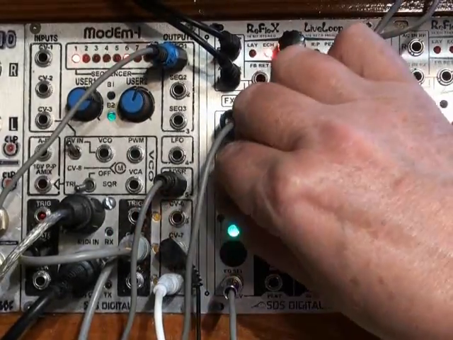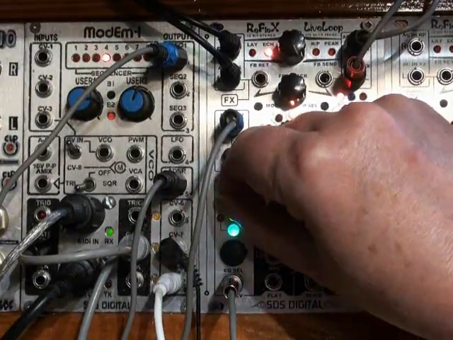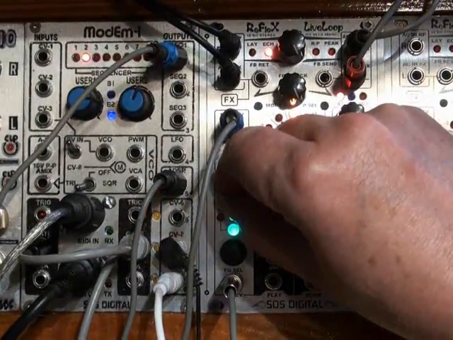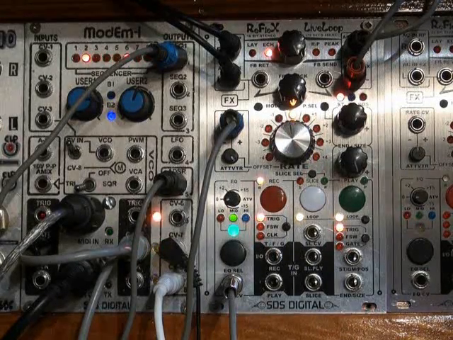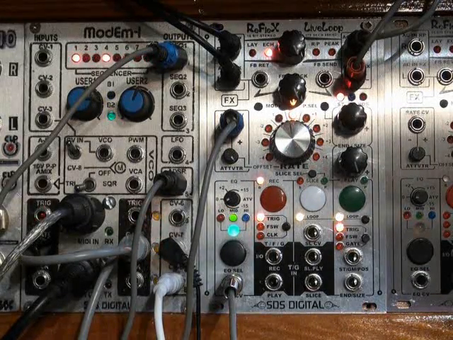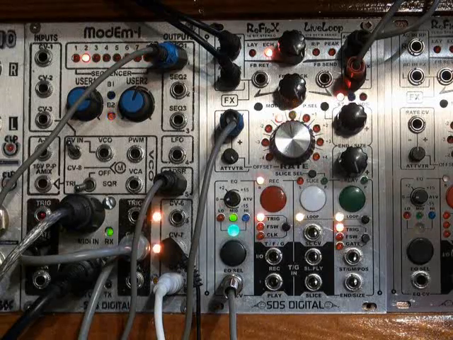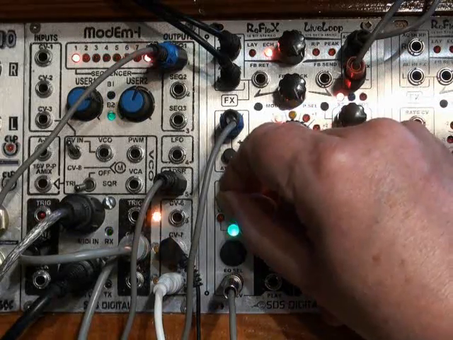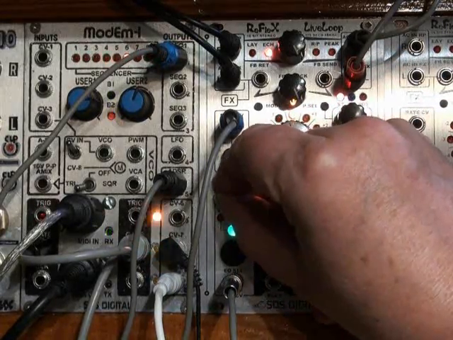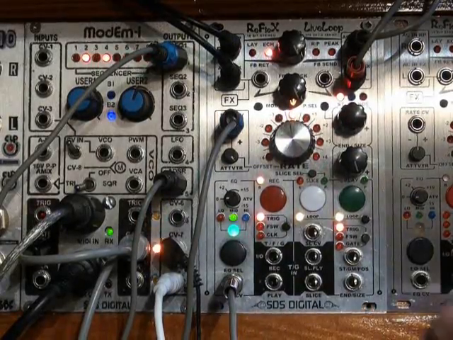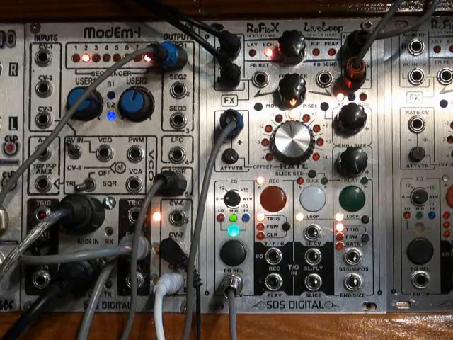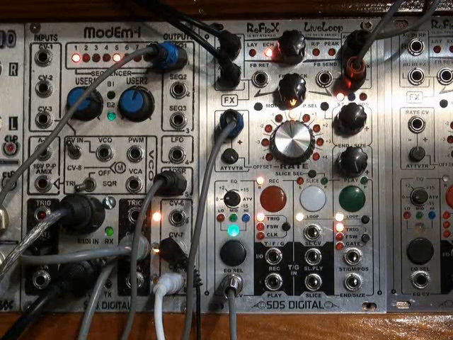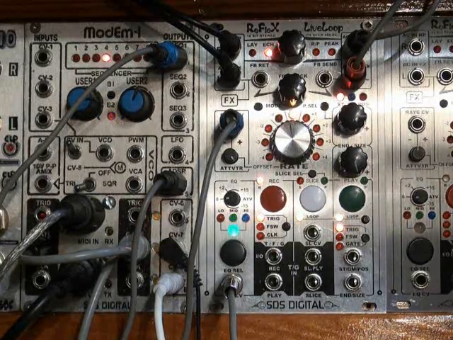Anyways, you can invert that too, which gives you an entirely different sound. So there you have it. The two different types of volt per octave control on the Reflex.